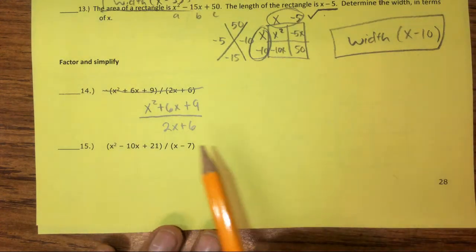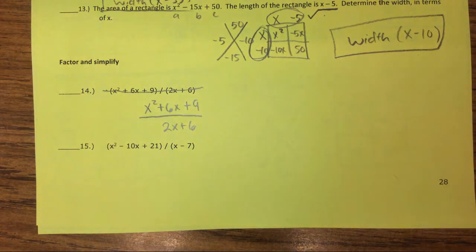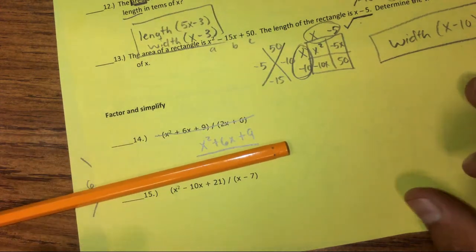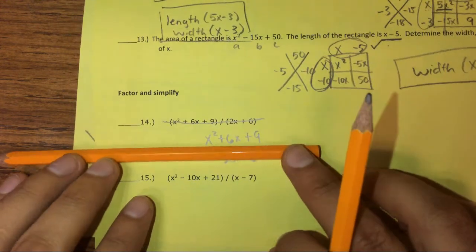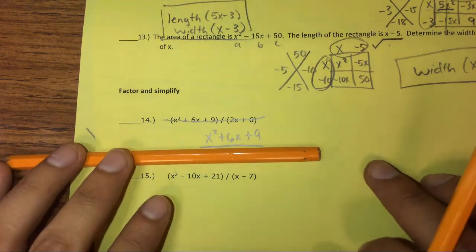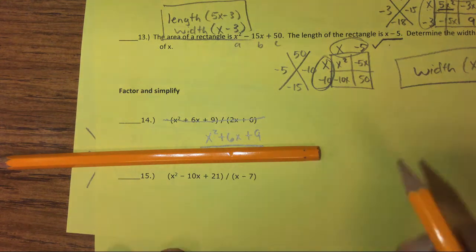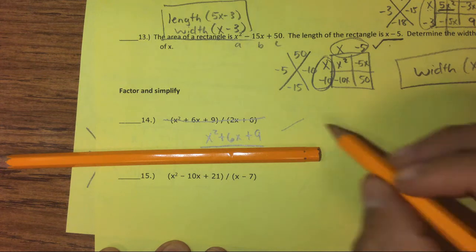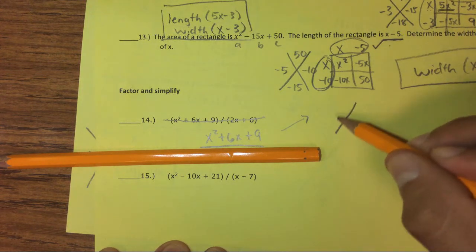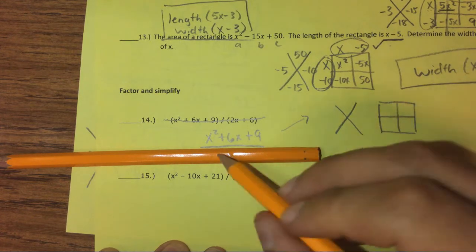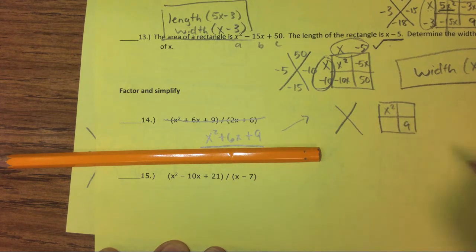All right, now if we look at the whole thing right now, we might be a little bit overwhelmed. So we never, ever, ever look at the whole thing. In fact, we're going to look at one side first and then the other. So I'm going to focus on just the top. If I look at just x squared plus 6x plus 9, that's something that I can factor. So off to the side, I'm going to go ahead and factor out the top using X box. So again, first and last, we have x squared and we have 9.